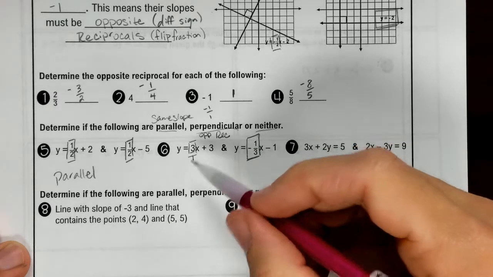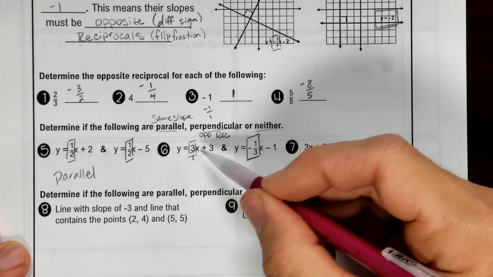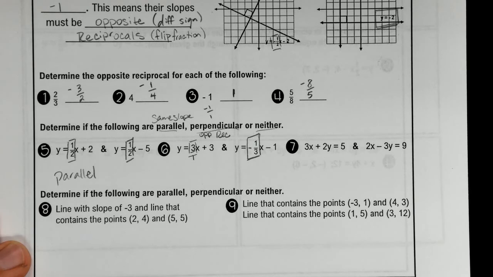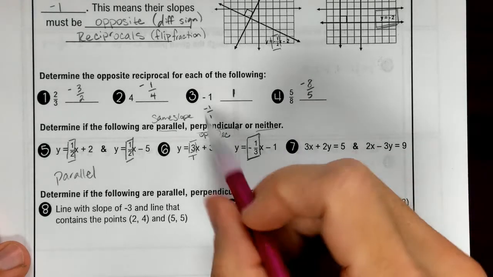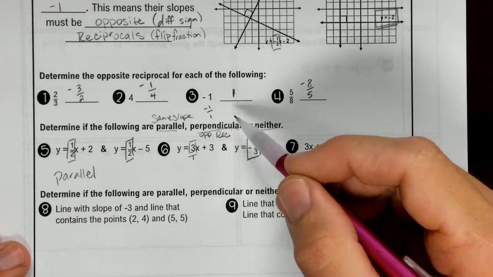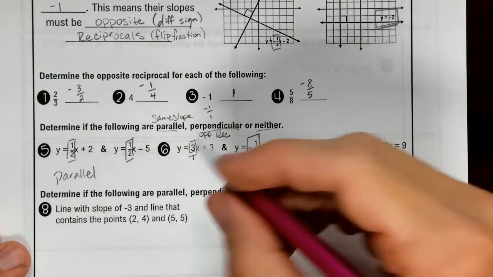Opposite? Okay, opposite means to change the sign. So this one's a positive 3/1. This one's a negative 1/3. Okay, so they are opposite. And what else? What about the fractions? They're the same? So 3/1 is the same as 1/3? Are they flipped? Okay, so it's an opposite and my fraction is flipped. So what is it? Perpendicular.